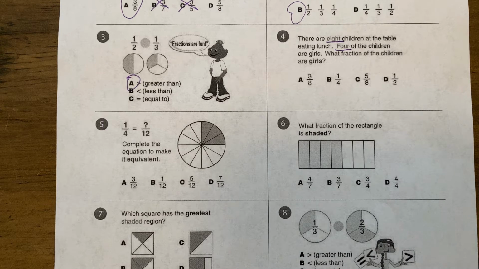First, we need to figure out how many kids total were at the table. That's the bottom number. It says there are 8 children, boys and girls. That means our bottom number has to be 8.